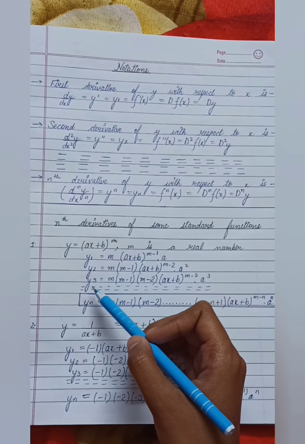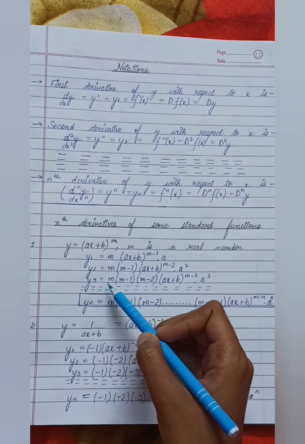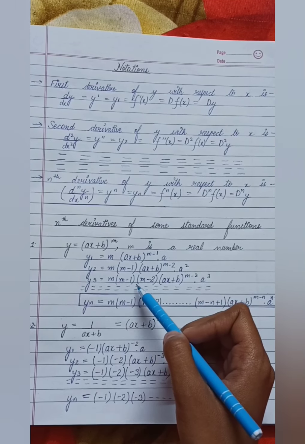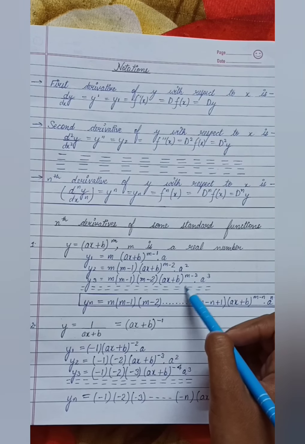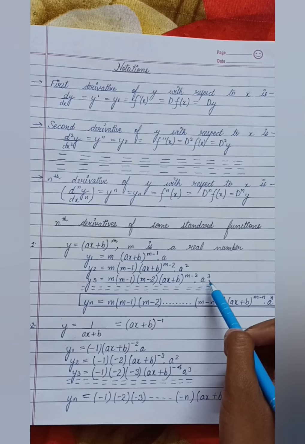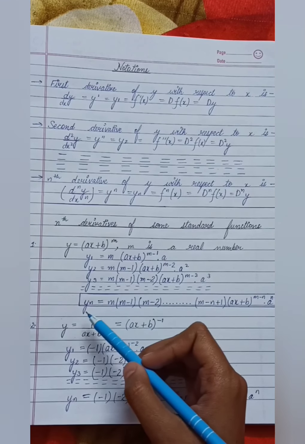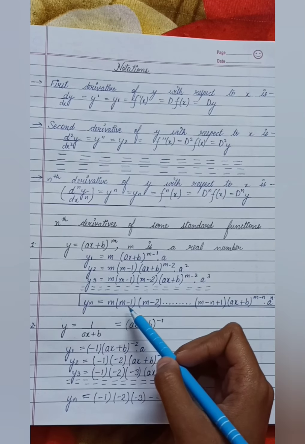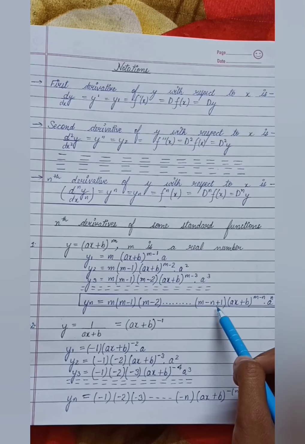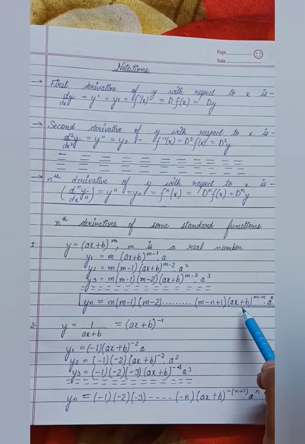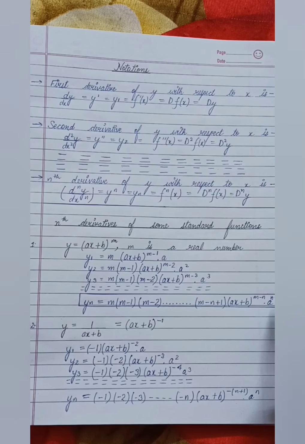Again, if we differentiate it, we would get y3, which equals m into m minus 1 into m minus 2 into (ax plus b) whole to the power m minus 3 into a cube, and so on. Now, yn would be equal to m into m minus 1 into m minus 2 up to m minus n plus 1 into (ax plus b) whole to the power m minus n into a to the power n.